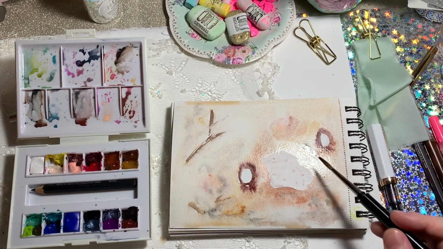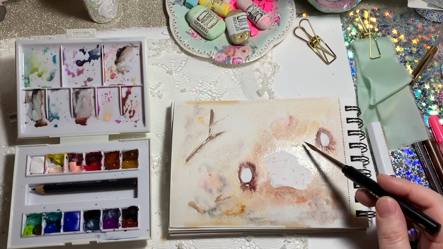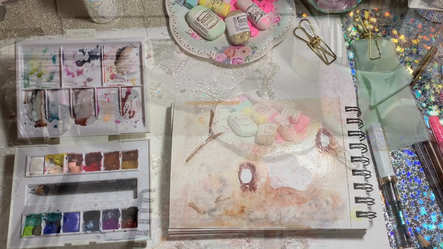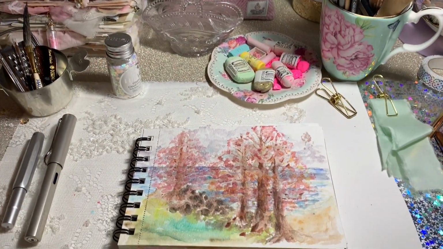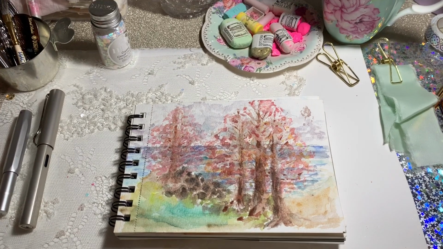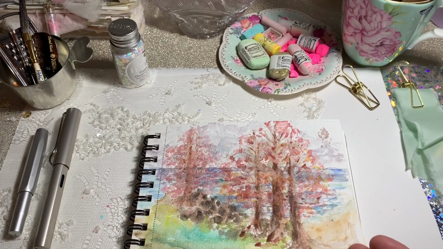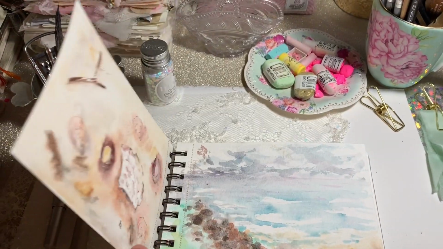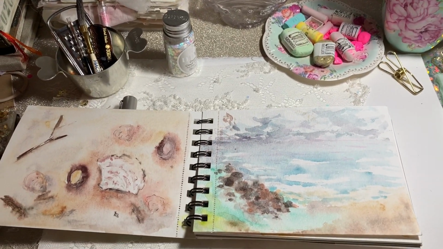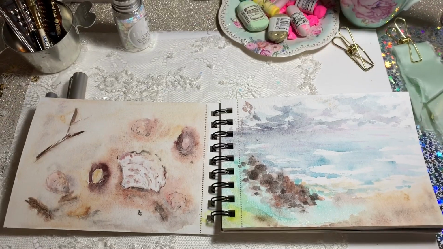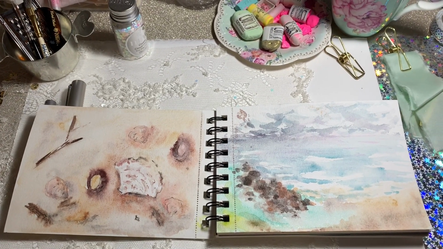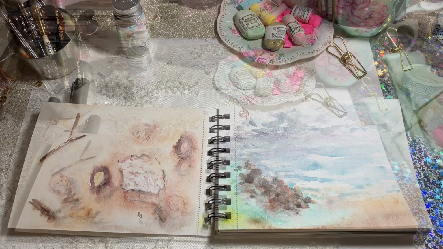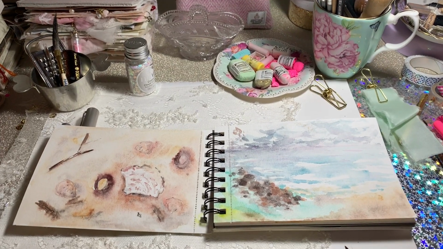So I let everything dry, and then I go back in with the same sort of colors and just deepen everything up a little bit, create a bit more depth. I just didn't have time to film and edit the next part, but you can see it's pretty similar. There's just another couple of layers on it. And then that pretty much concludes our day at the beach. So I've got the three paintings from it.